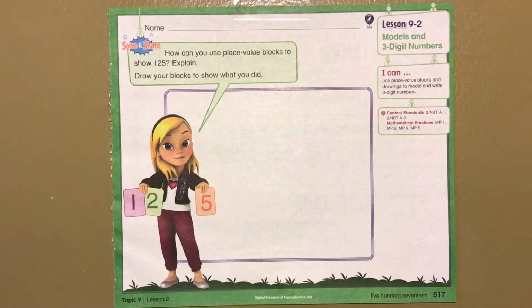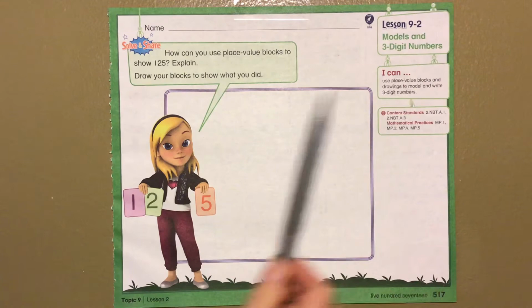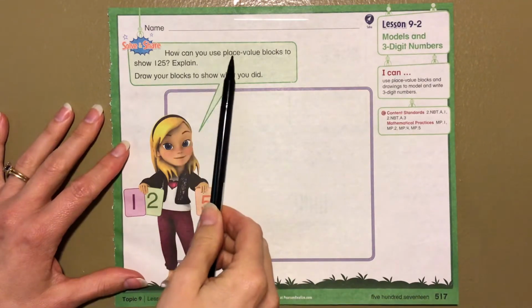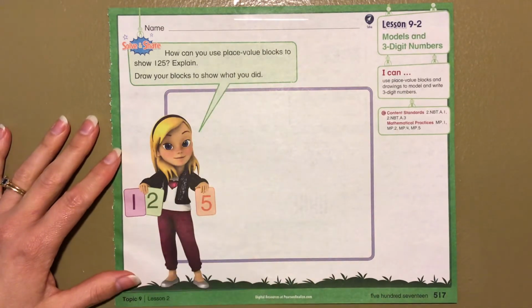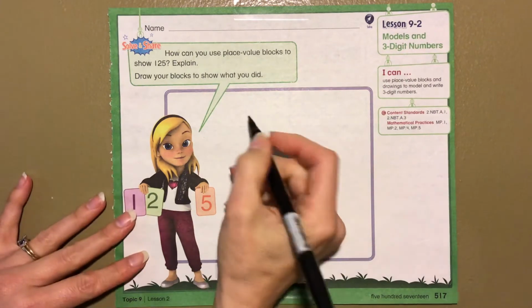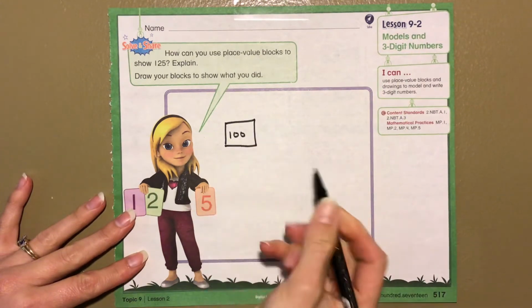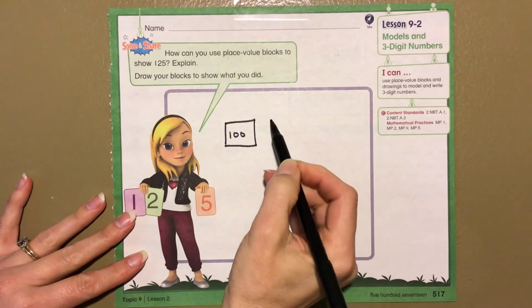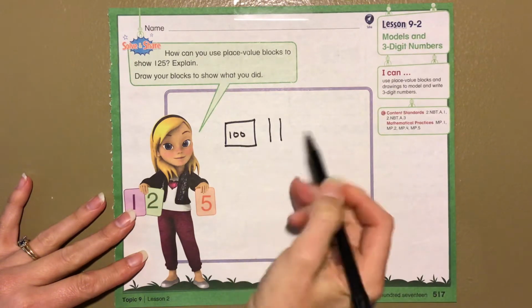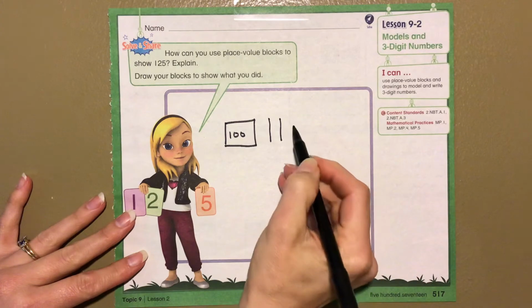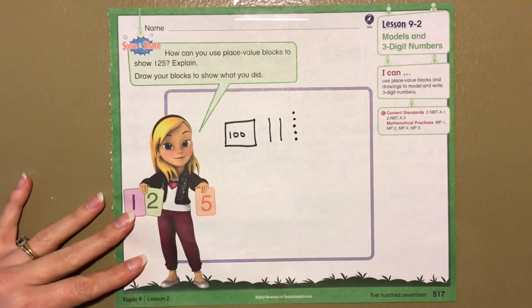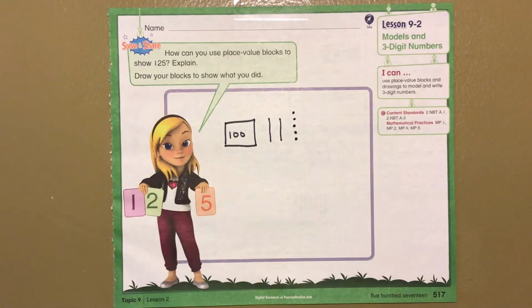All right, this is our second grade math lesson 9-2, models with three-digit numbers. How can you use place value blocks to show 125? Explain. Well, I know when I draw my square, that is equal to 100. And then I can do two 10 sticks: 10, 20, 21, 22, 23, 24, 25. Now there's a couple other ways you can do it, but that's just the way that I'm showing how we can do it.